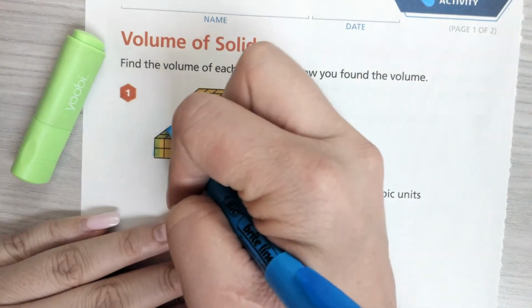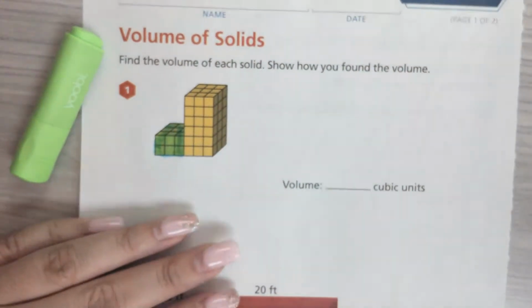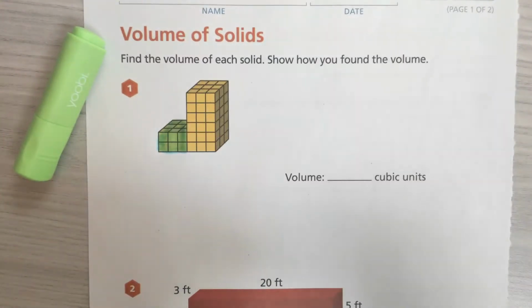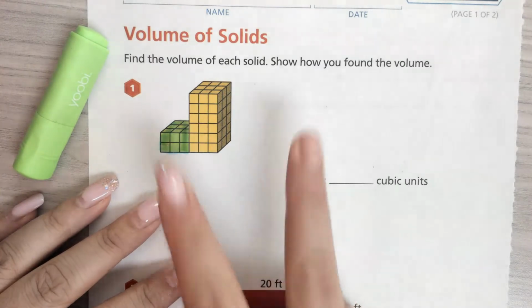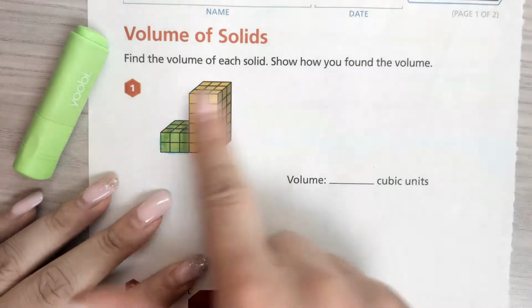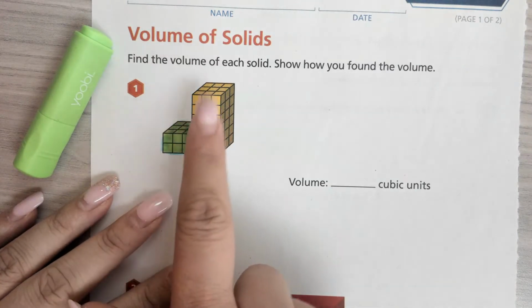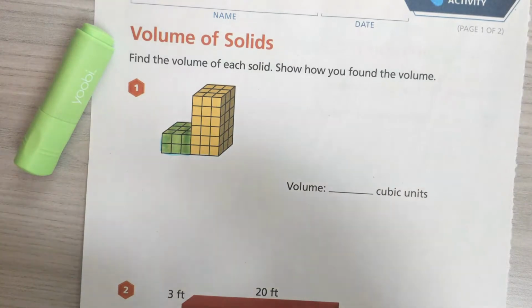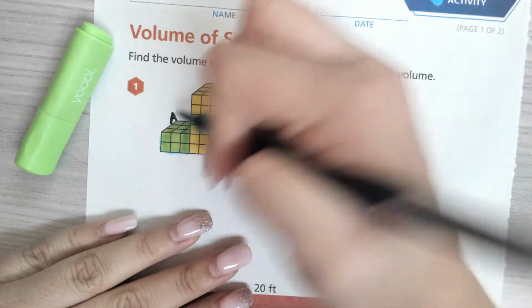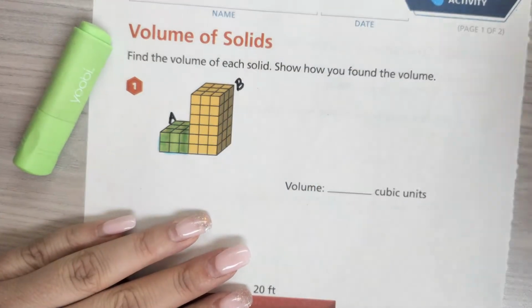I'm going to have the students highlight one of the rectangular prisms. We're going to envision both of these rectangular prisms spreading apart. To find the volume of the whole shape, we first have to find the volume of this one, and then the volume of this one. It's easiest for me to label them, so this one is A, and this one over here is my rectangular prism B.